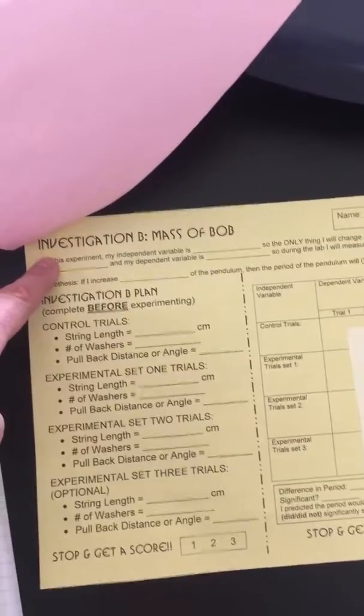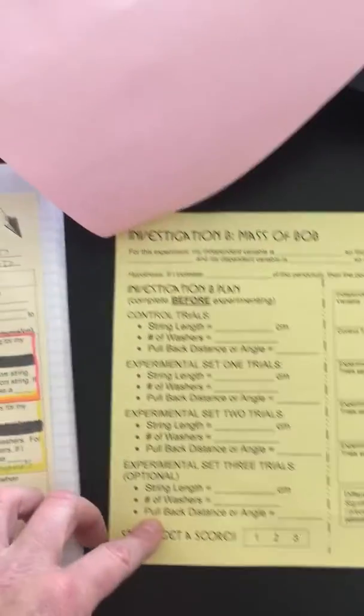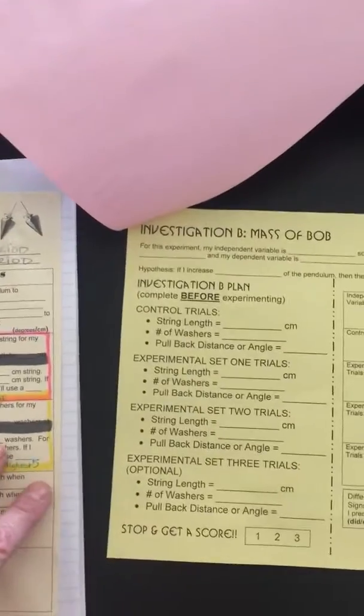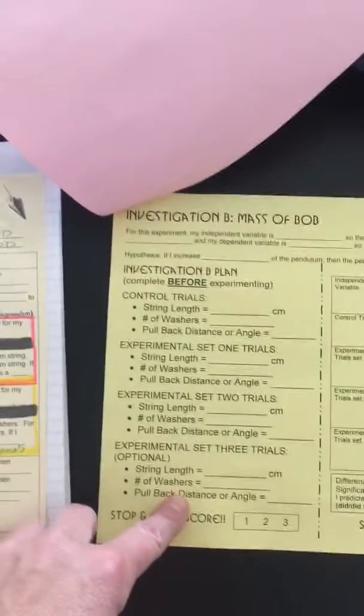Remember, massive Bob is your independent variable, so that's the only thing you're going to change from the top all the way to the bottom is the massive Bob, using the same string length for all. Make sure your string length is at least 20 centimeters. I would go maybe 30. It just makes it easier to collect your data and then get it approved, and then you're ready to collect your data.